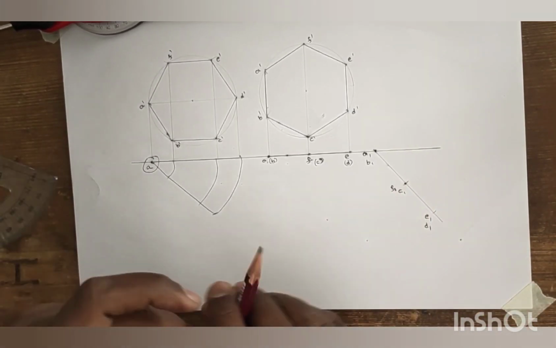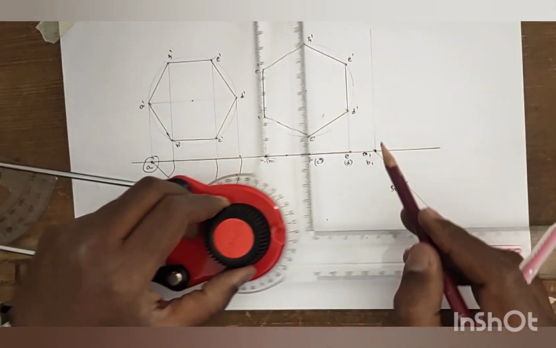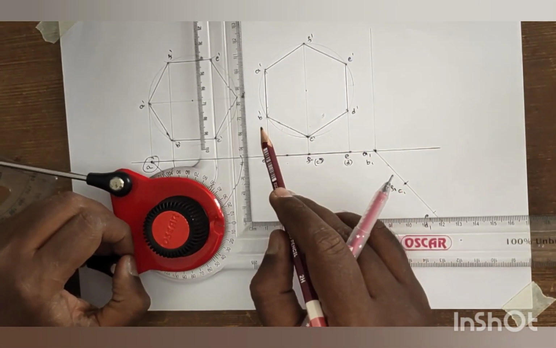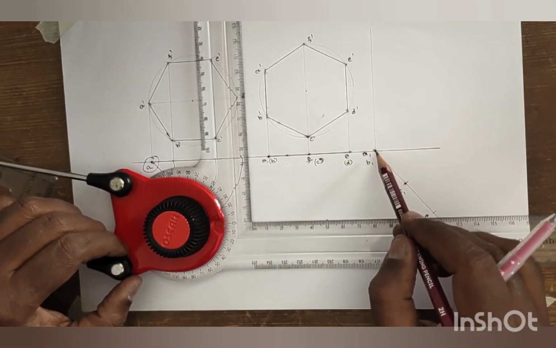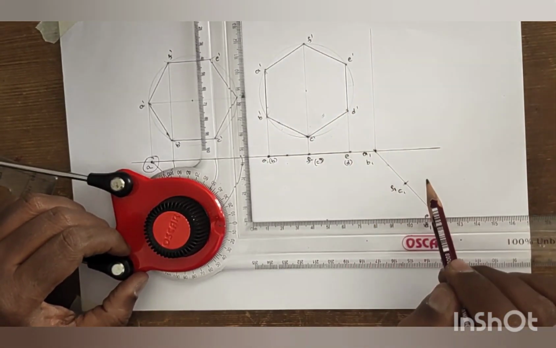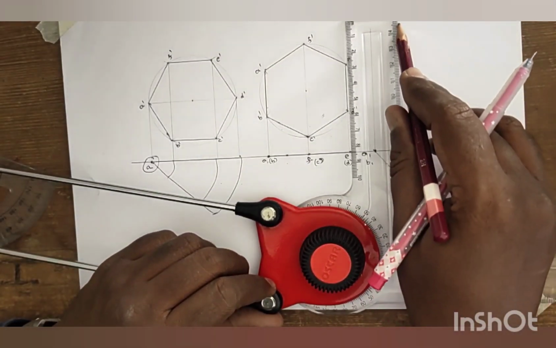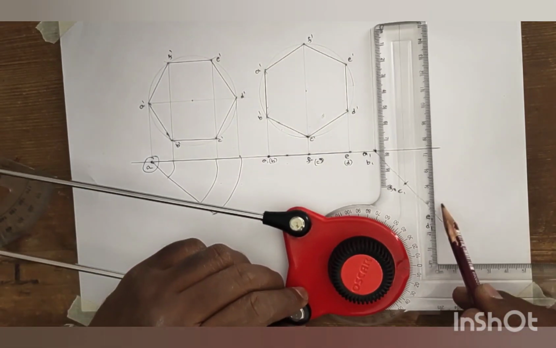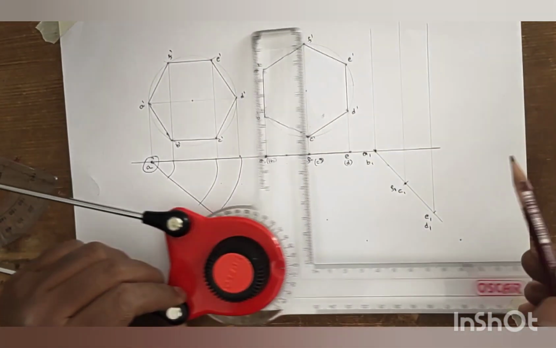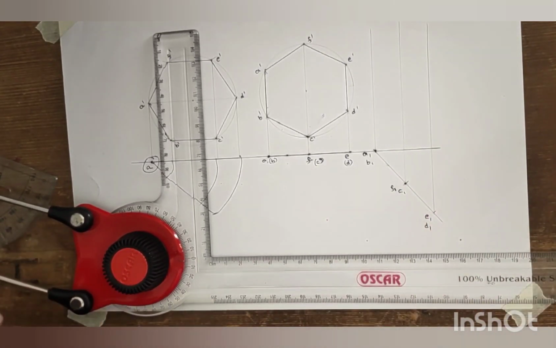So after getting the points, we have to draw the projectors, because A comma B projector is this, and we have to draw the locuses because the top view of AB is here, so the front view of A and B should also be present on the same projector. This is the F comma C, therefore the front view of F and C should be present on this line. This is the ED projector, and the front view of E and the front view of D should be present here.